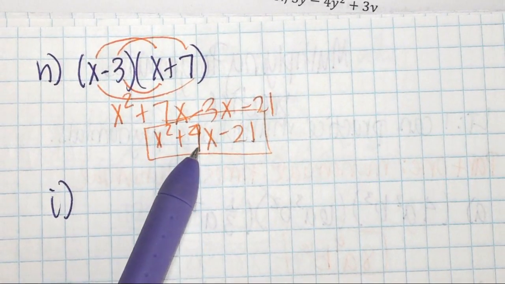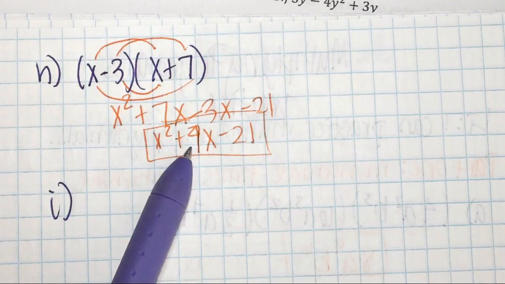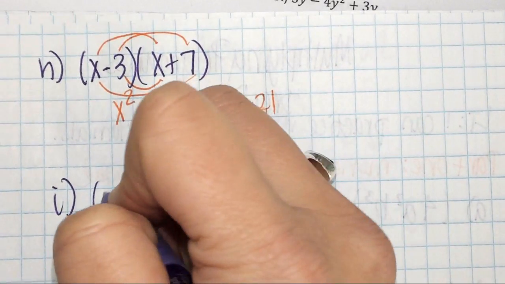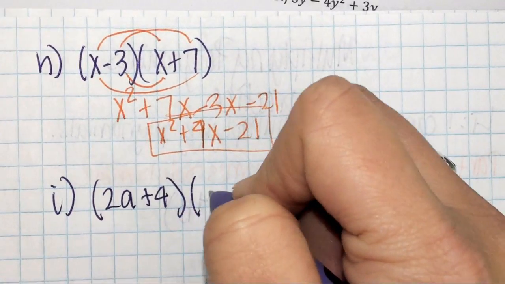And right here, 4. What's 7 minus 3? Alright.